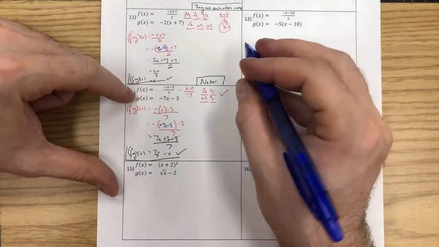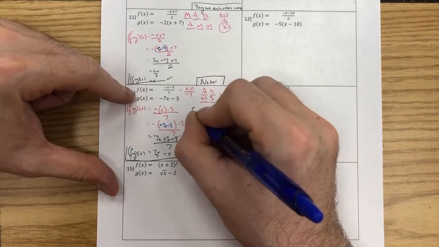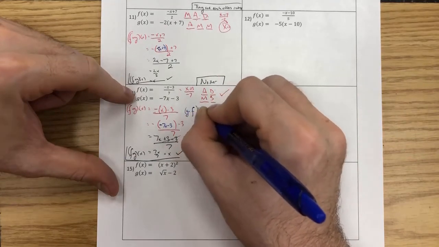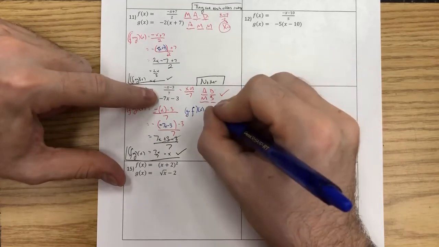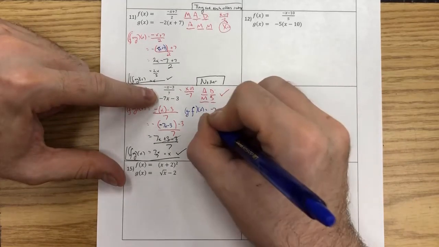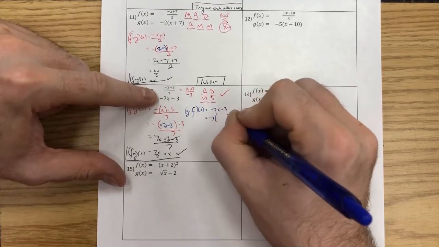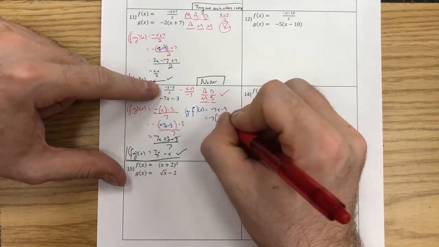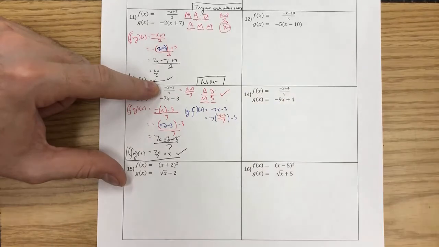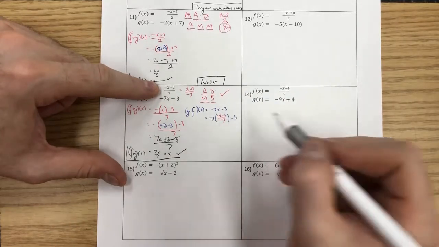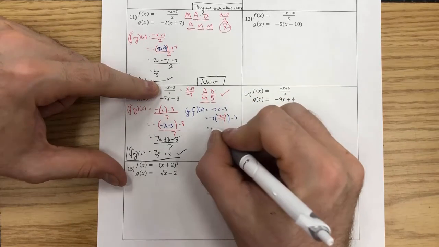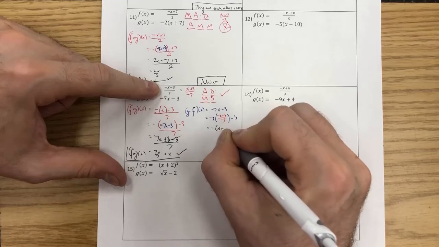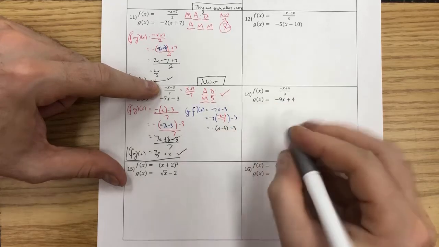Let's try the other way around. Let's see if f is the inverse of g. A big old set of parentheses to plug this guy in. And so we see that cancels out, but I leave a negative. So negative x minus 3 minus 3.